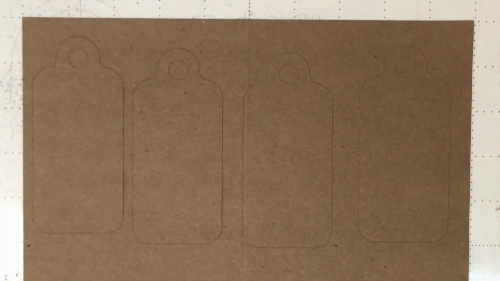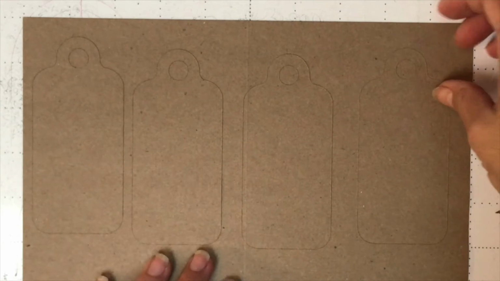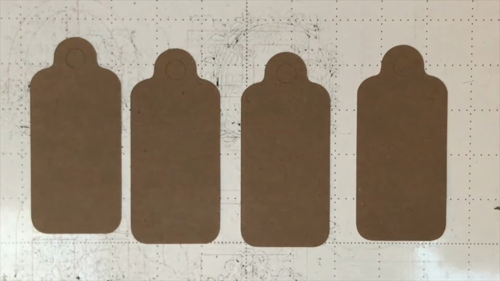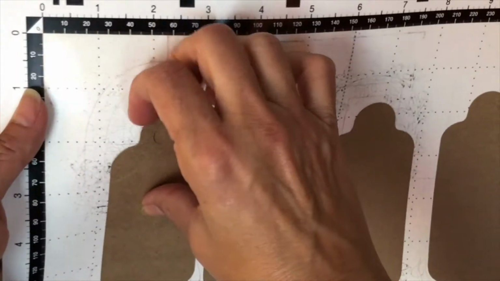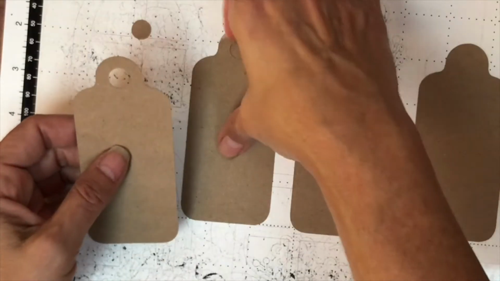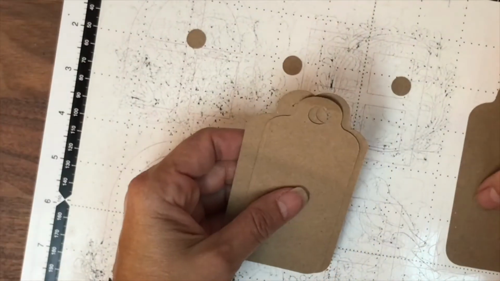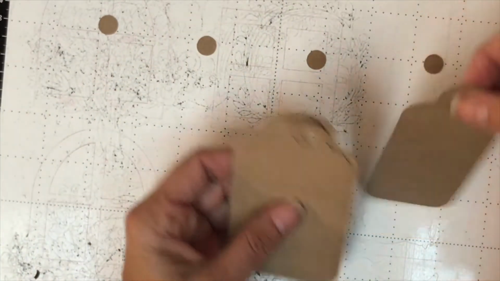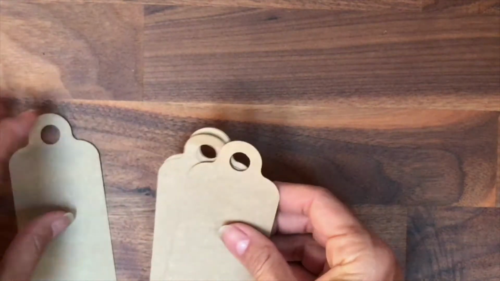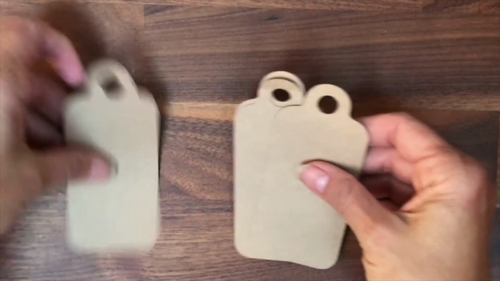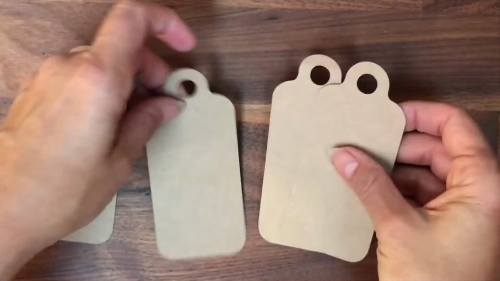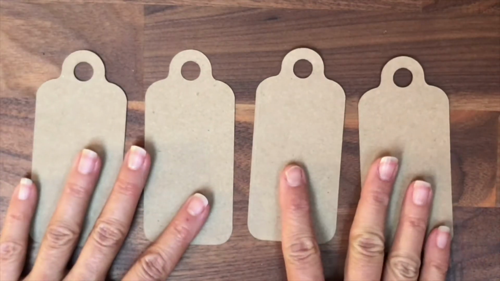So ScanNCut finished what it had to do. We're just going to see what it looks like. Here it is. You can get all those really easily off the mat. And I'm just going to show you how to make a couple with the leftovers that we had, as you remember from the last video that I made. So see, it looks really nice, and that's something they can keep.